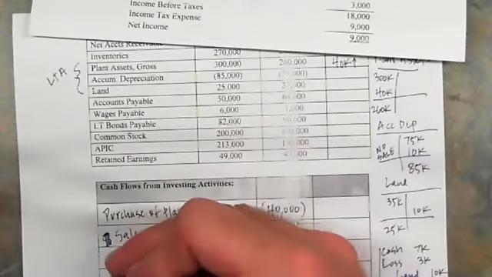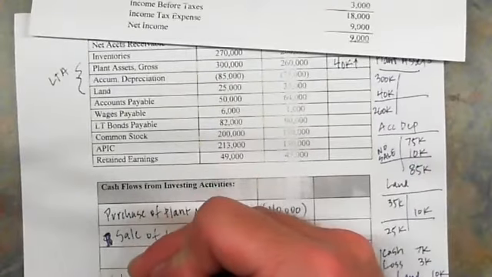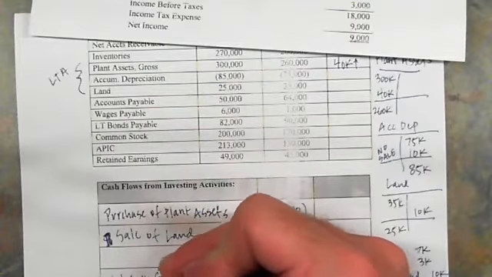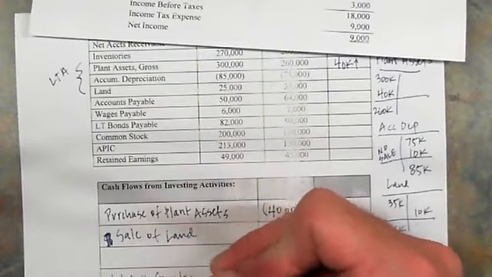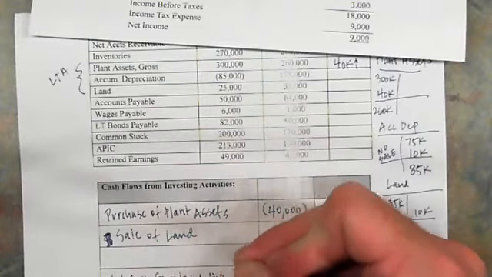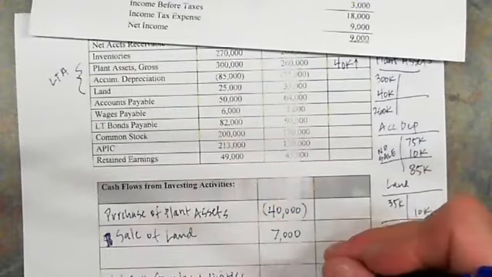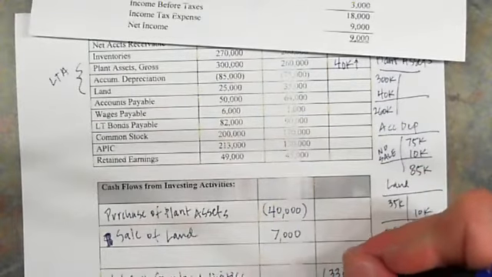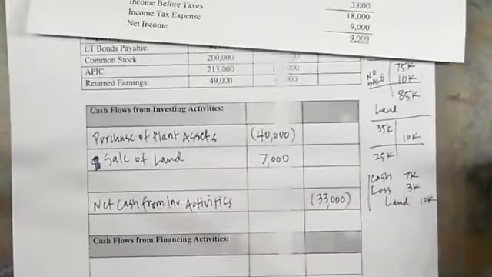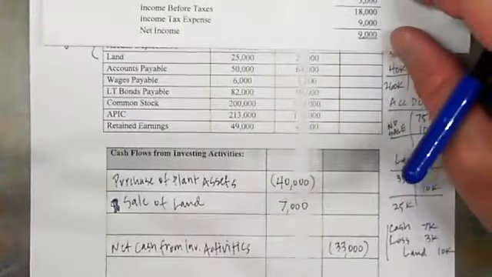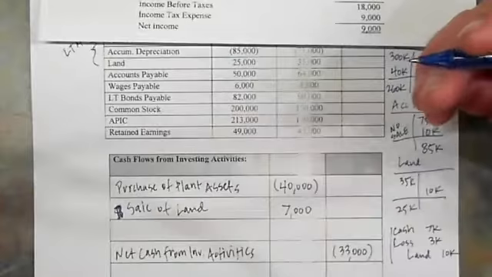We have a net cash from investing activities. It's going to be an outflow of $33,000 in net. Right. So now let's look at the financing section.